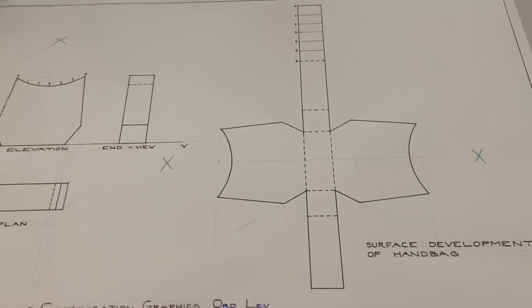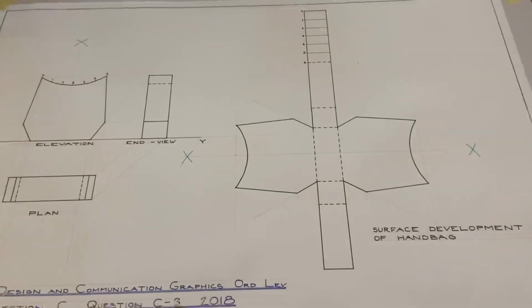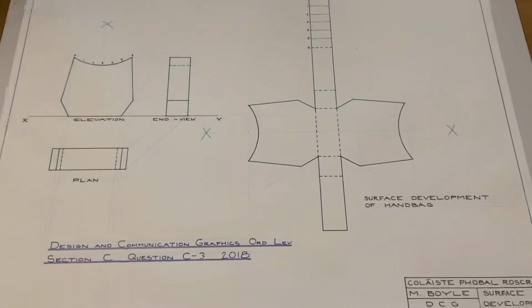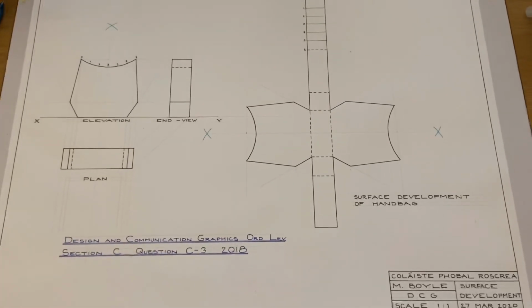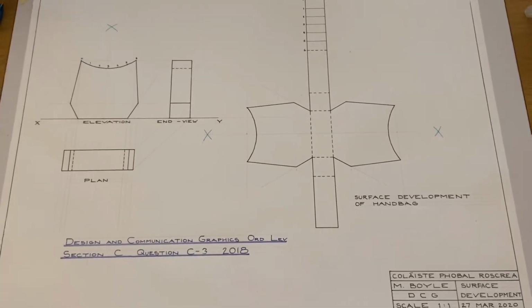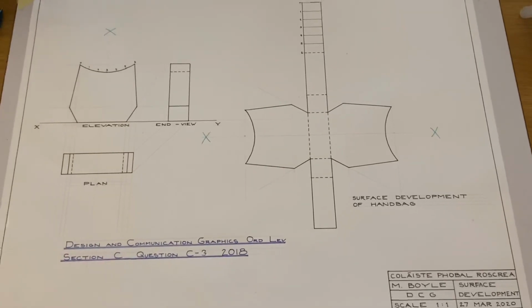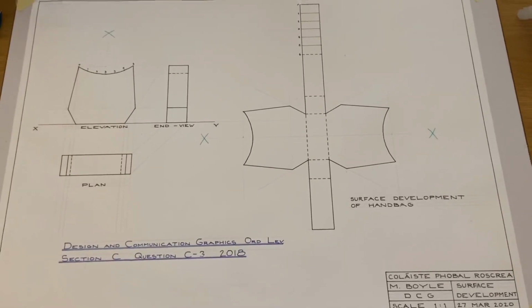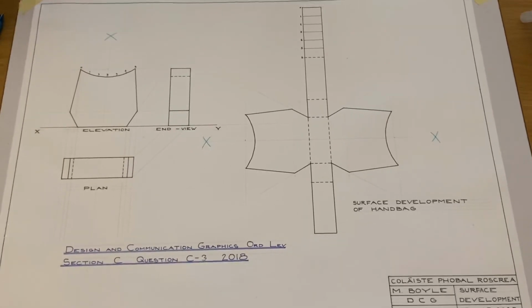So once you have the surface development done, that completes the question. Again, the usual niceties apply, where we will put in our title block, the question, which is question C-3 2018. Fill in your title block, label all the views, and make a good effort at presenting your drawing well.